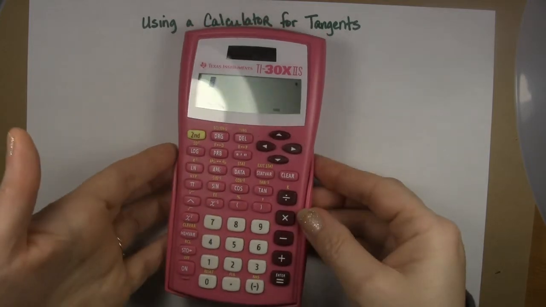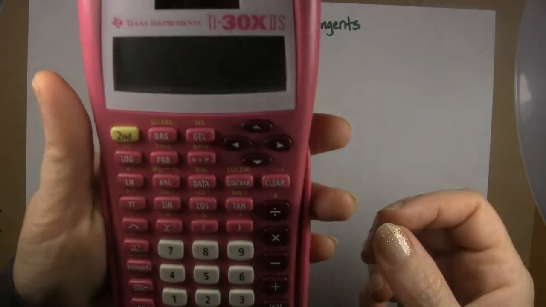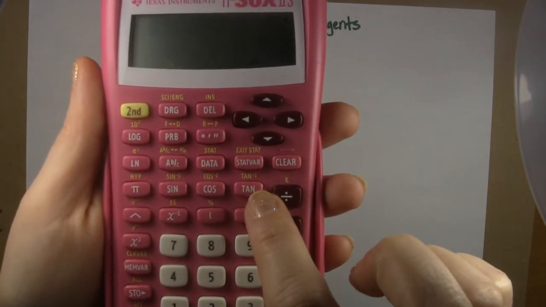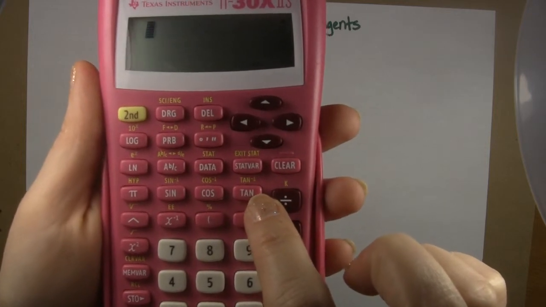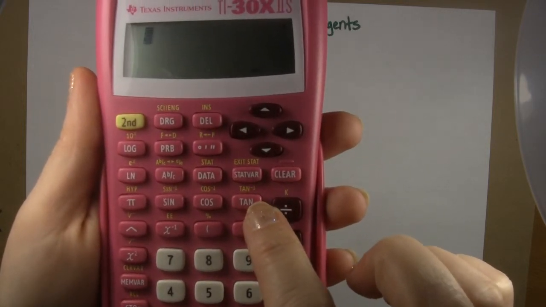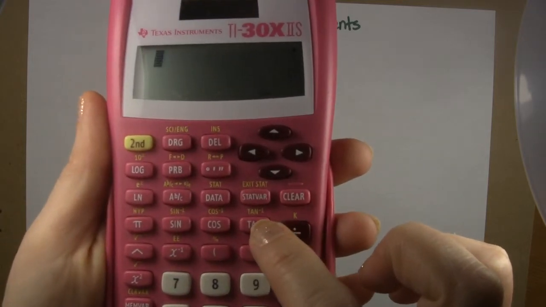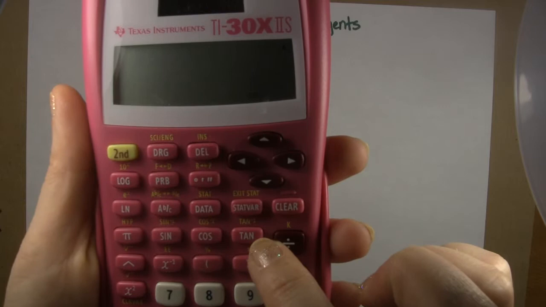There are two special buttons that we need to find, and here is mine. Mine says tan right there. That stands for tangent. And in little tiny yellow letters up above that, I don't know if you can read it, it says tan minus 1.